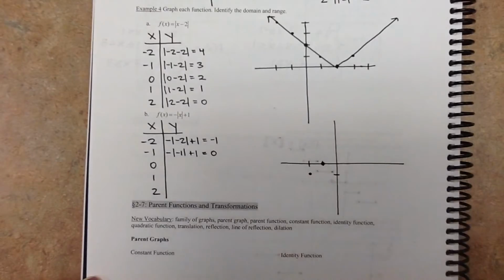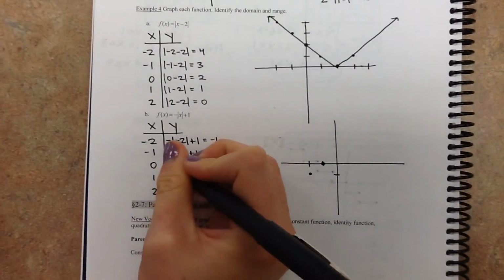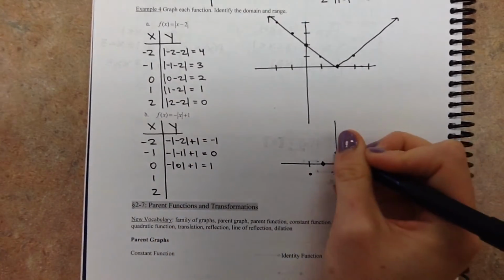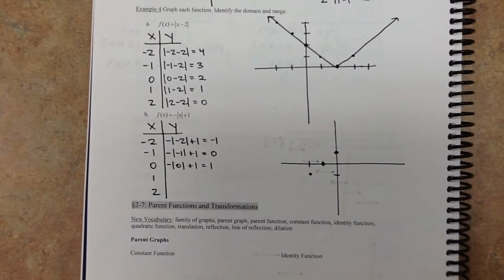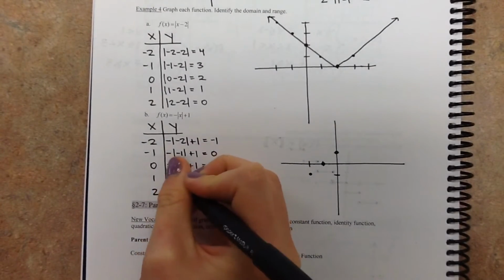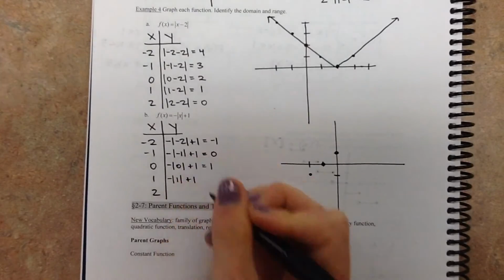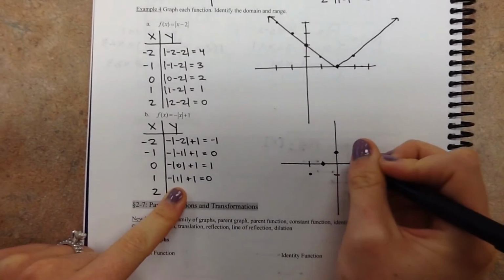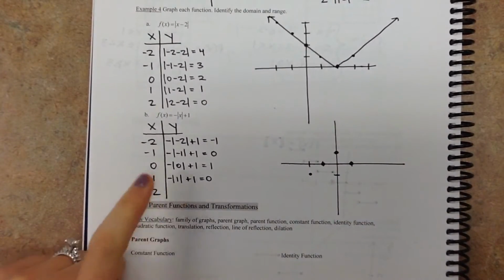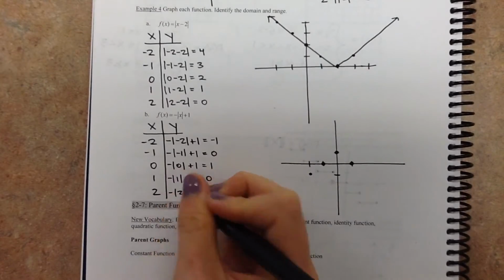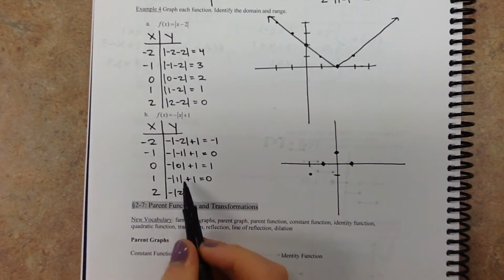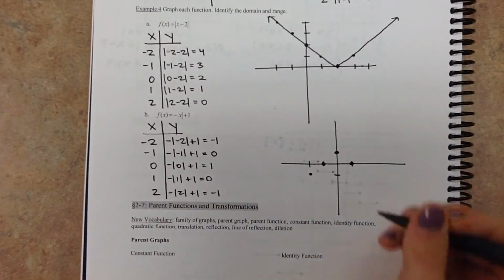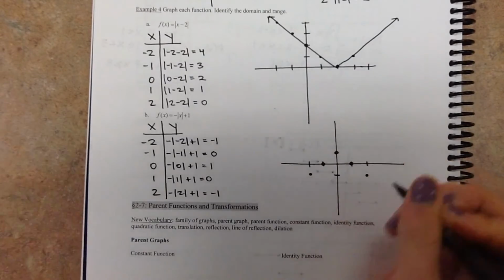So negative 1, I'm right on the x-axis here. Now plug in 0. Negative absolute value of 0, that's just 0. Plus 1 gives me 1. So I'm right here on the y-axis. Plug in 1, negative absolute value of 1, plus 1. So this is negative 1, plus 1 gives me 0. So 1, I'm right back on the x-axis here. And my last one, 2. Negative absolute value of 2. Absolute value is just 2, so the negative absolute value is negative 2. So negative 2 plus 1 is a negative 1. So that is my last point on the graph there.